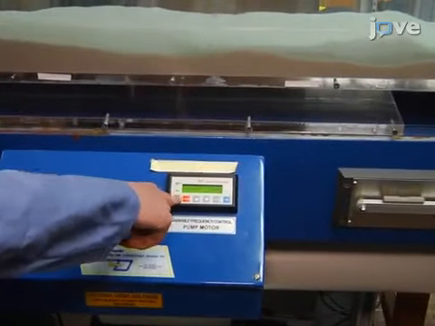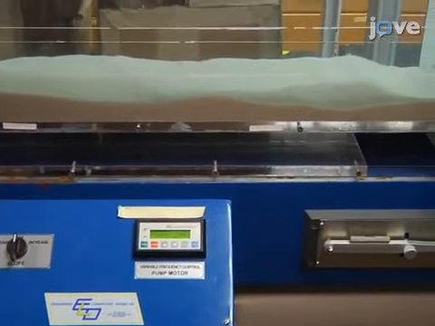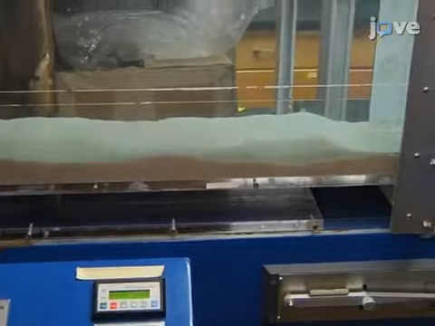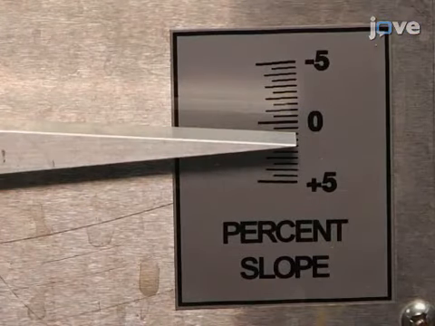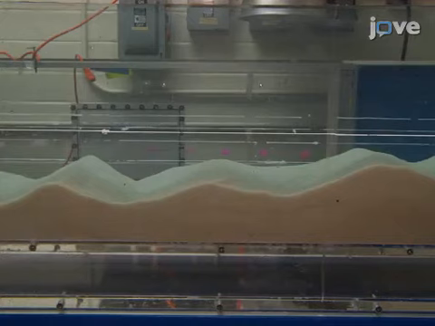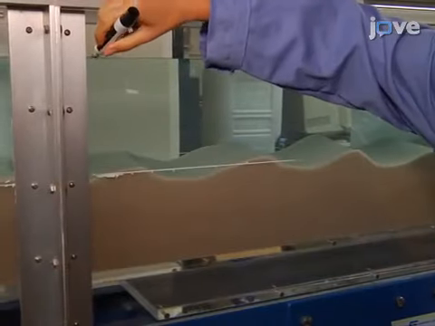Run the Flume for 12 to 24 hours to create a bedform with the desired characteristics. Adjust the Flume slope and water depth to achieve a uniform flow over the bedform. The goal is for the sediment grains in bedforms to not appear to be moving, although a little movement may be unavoidable. First, make the flow uniform.